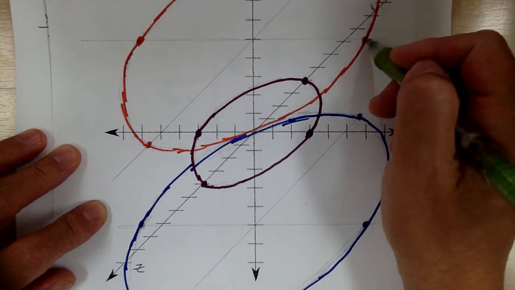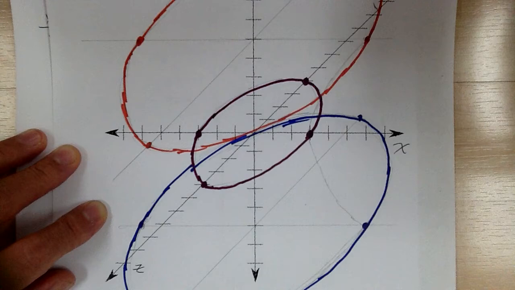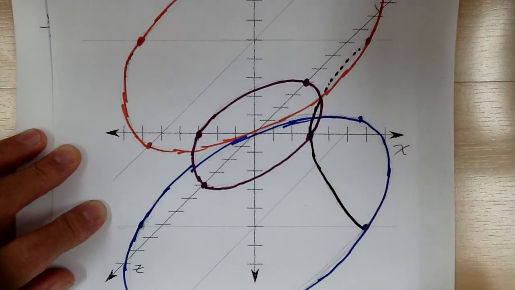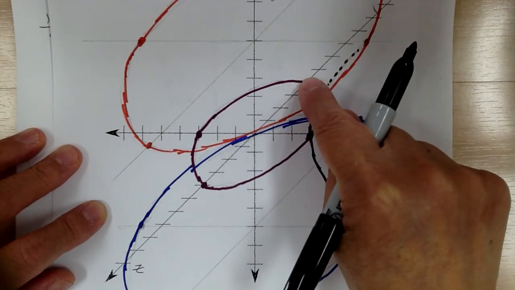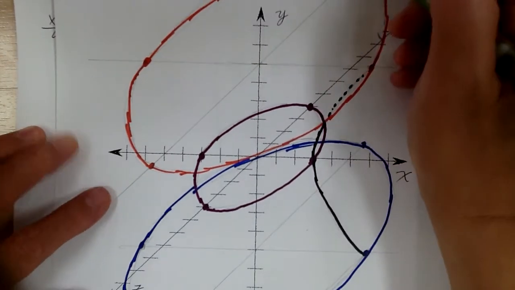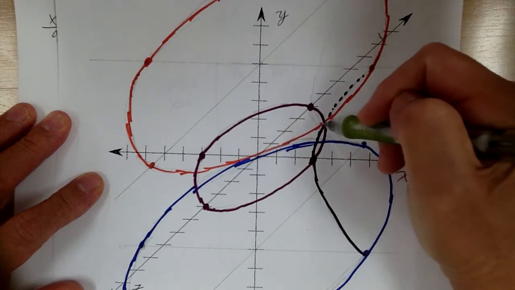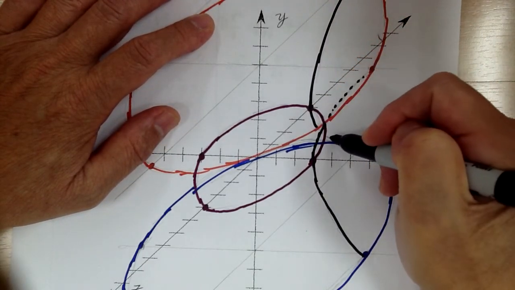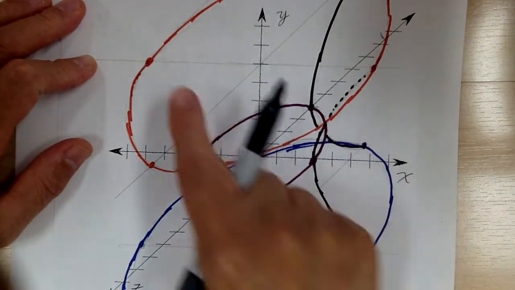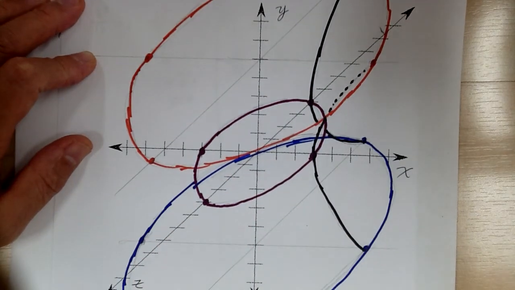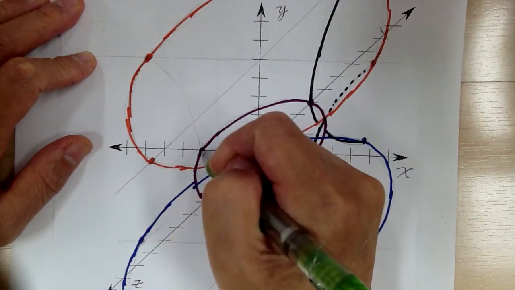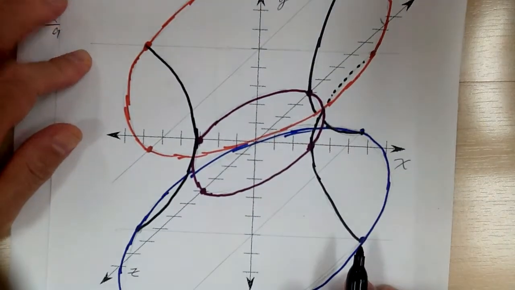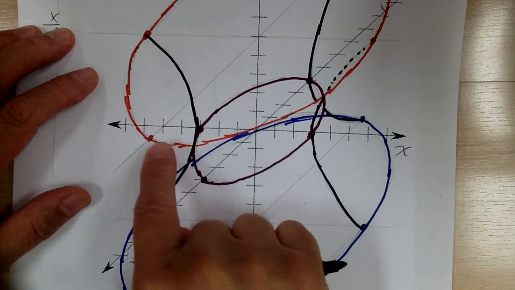Then I'm going to do the top to the top to the top, the left to the left to the left, and the bottom to the bottom to the bottom. You have to connect the corresponding points.